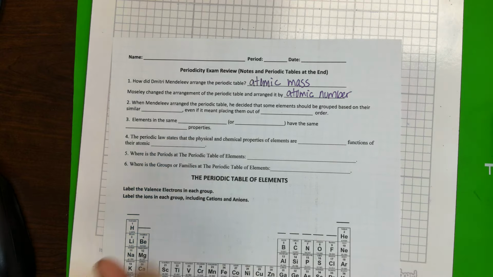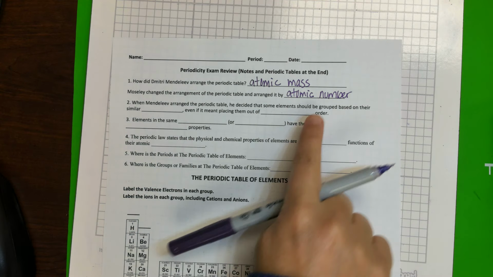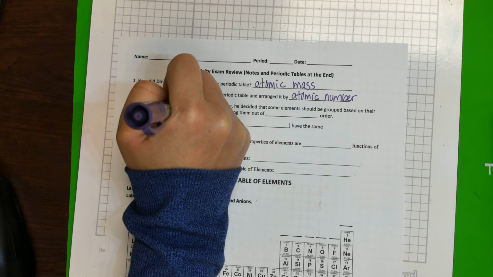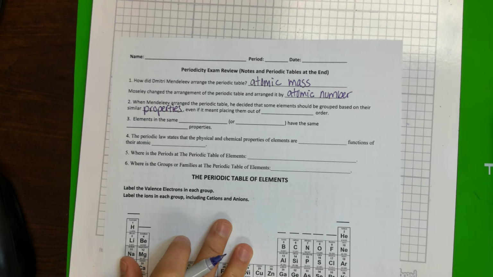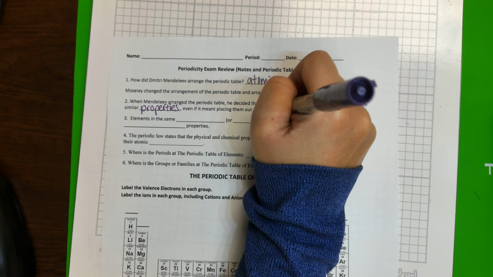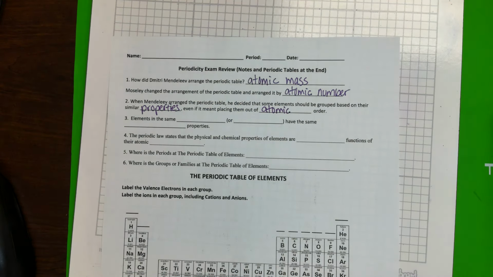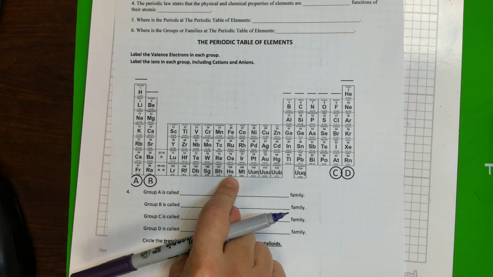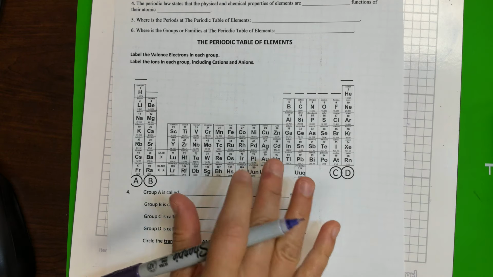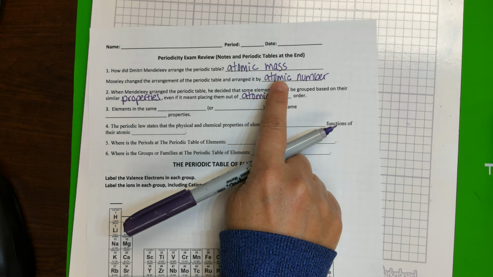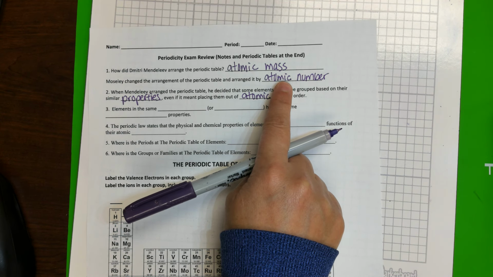So mainly it was the properties that he was looking at, even if it meant placing them out of atomic order. So it looked very different from this. It was similar but different. But Moseley went back in there and he perfected it, and we still use how Moseley arranged it.